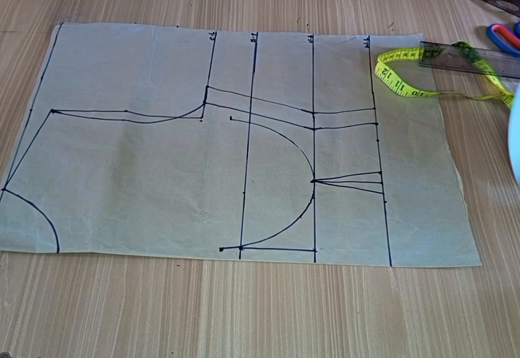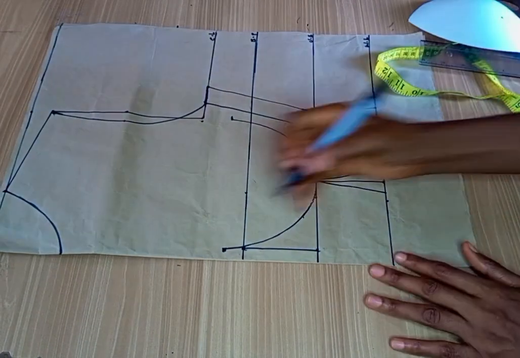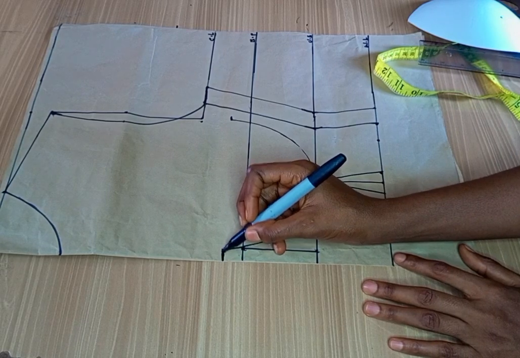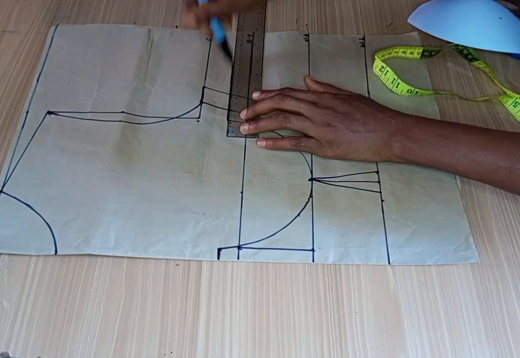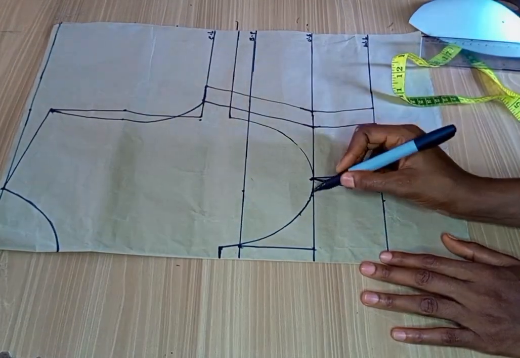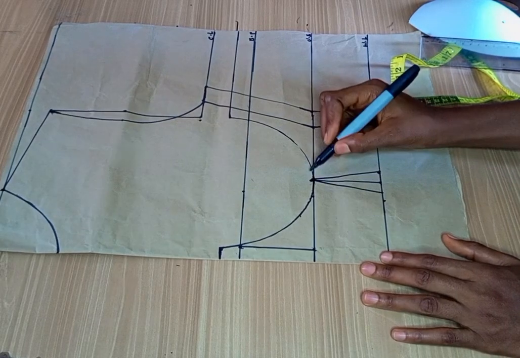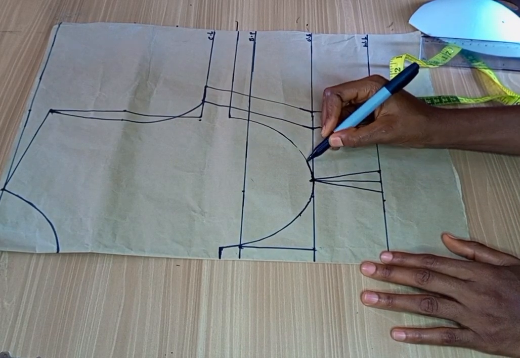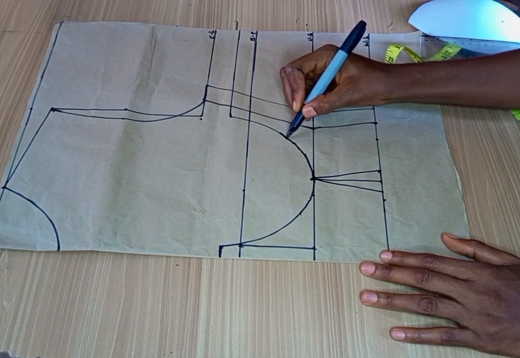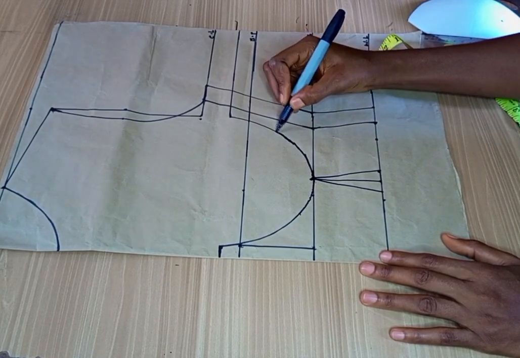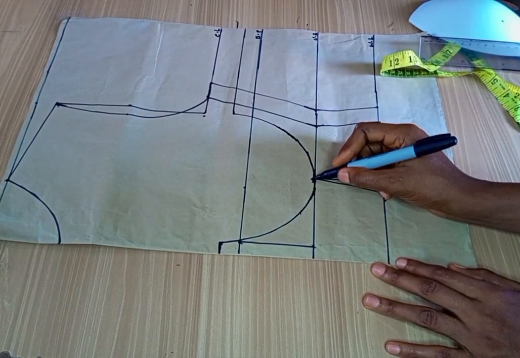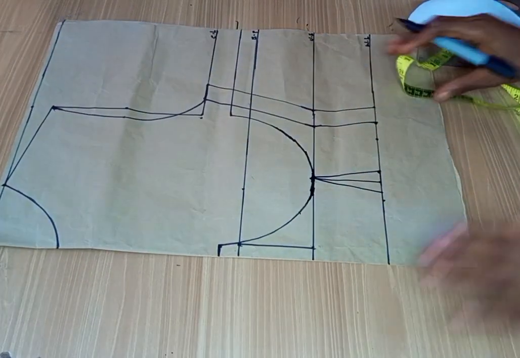So our cup is ready. I'll just go ahead and increase this. And I'll do the same thing here. We now have our cup. I'll just go ahead and blend it, trace it out. So now our cup is ready. It's as simple as this.